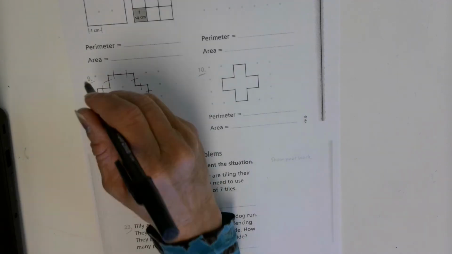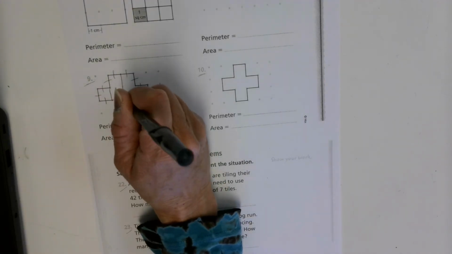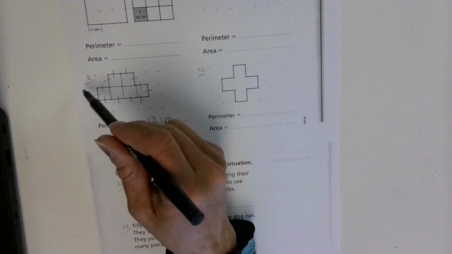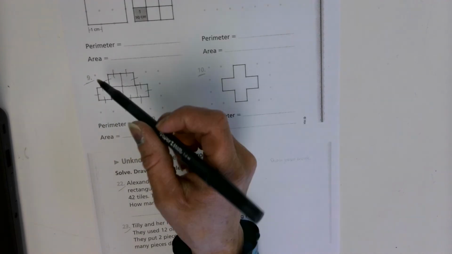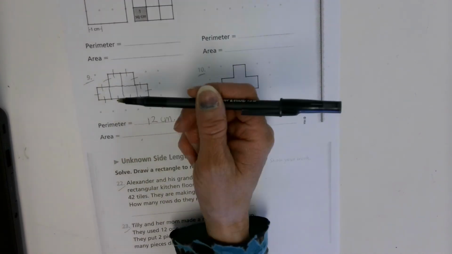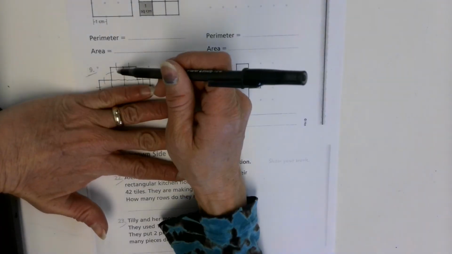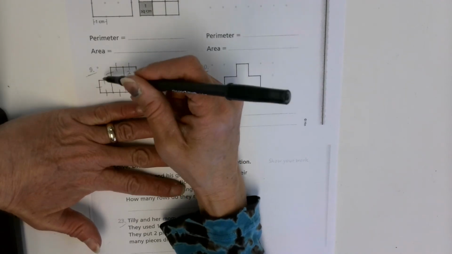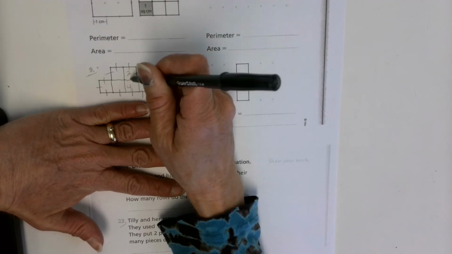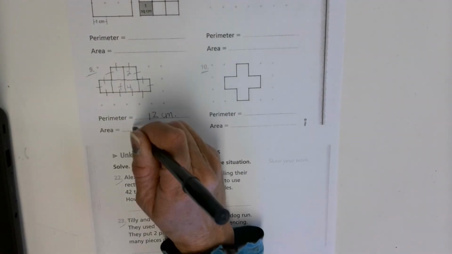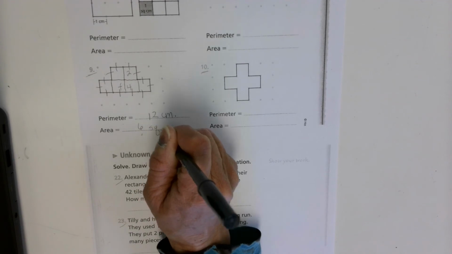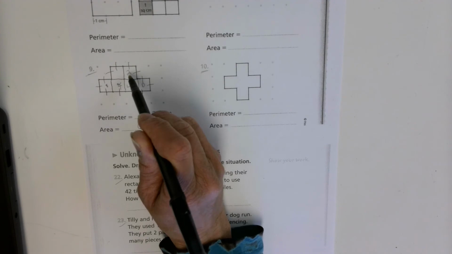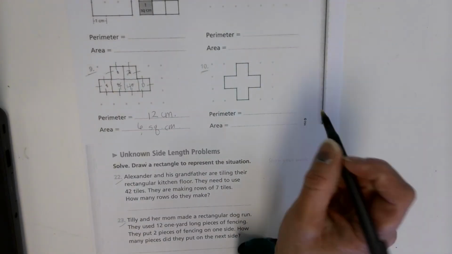Now to find the area, I can't do area equals length times width for the whole thing because it's not a perfect rectangle. I could look at each one and say, well, this is a 1 by 2, so the area of this is 2, and this is a 1 by 4, so the area is 4, and add them together, and 2 plus 4 equals 6 square centimeters. Or I could count 1, 2, 3, 4, 5, 6, and I get the right answer.